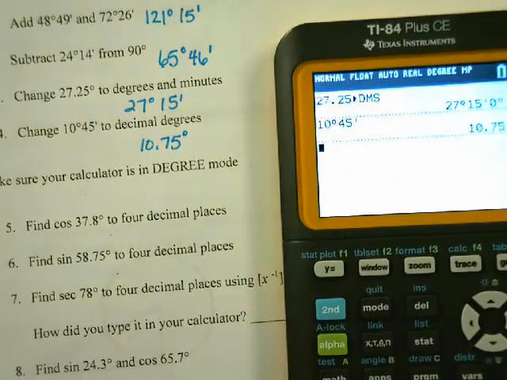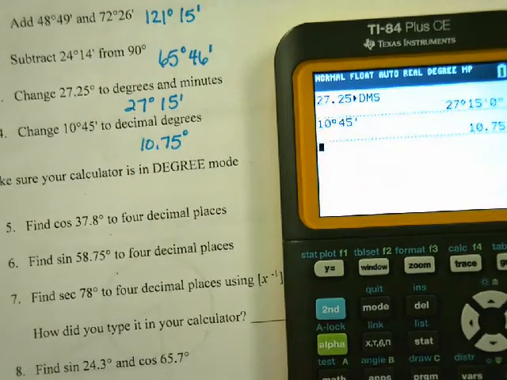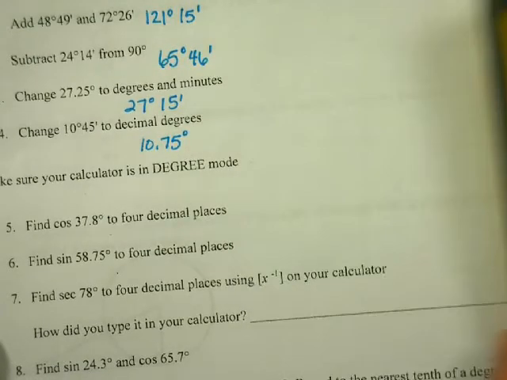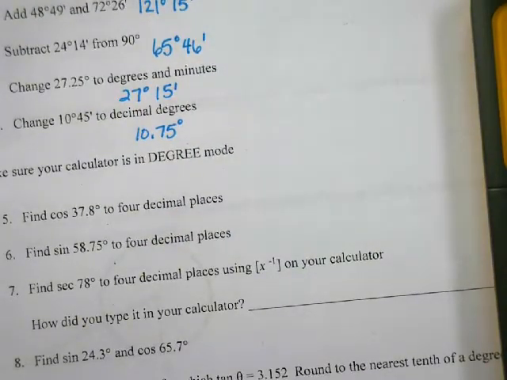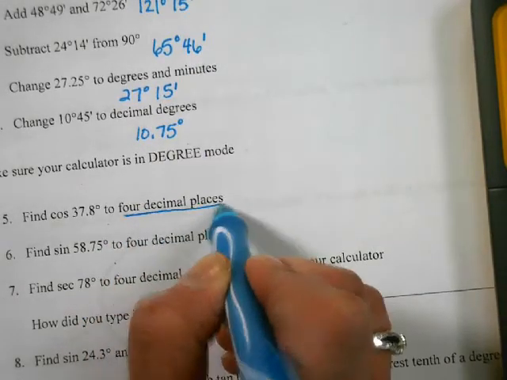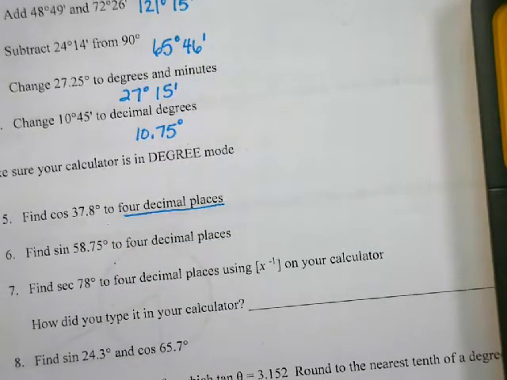All right, questions on that stuff to begin with? Okay, number 5. Number 5 says make sure your calculator's in degree mode. Always, always, always. Now we're going to start using those trig functions that are actually in our calculator, and this is the part where you need to make sure you know how to push the buttons, in which order. So it says find cosine of 37.8 degrees to 4 decimal places. A lot of what we're doing is to 4 decimal places. Make sure you're rounding correctly. If you need to fix it to 4, fix it to 4. Remember, you do that in your mode. So here we go.